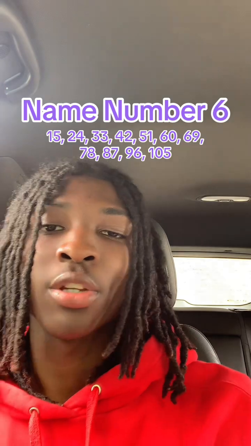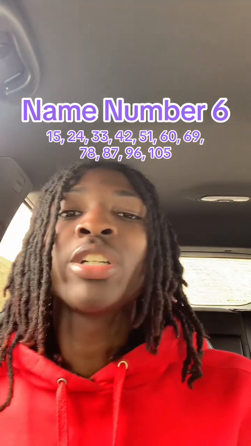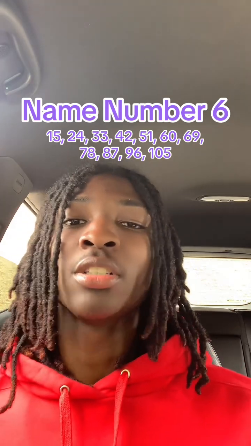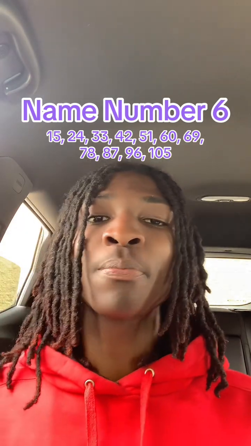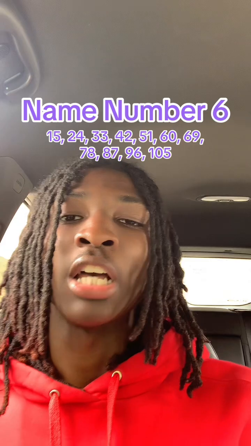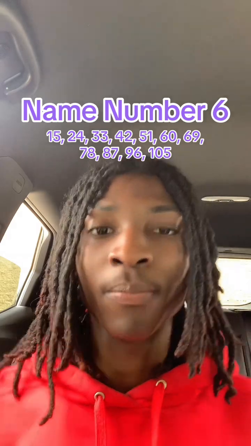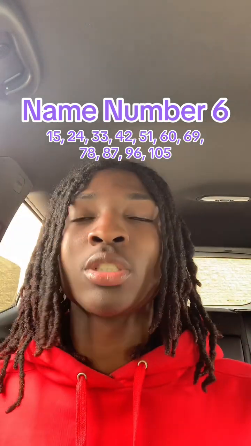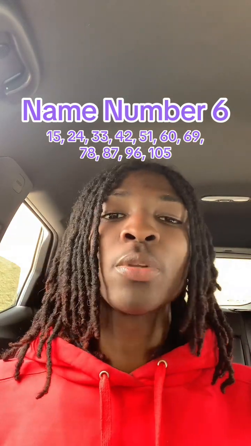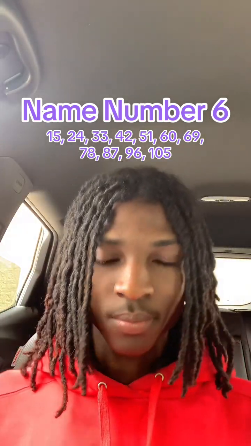Once you have calculated your total name number vibration, what you're going to do is reduce the sum to a singular digit. So let's say, for example, you ended up getting a name number 78. What you're going to do is take 7 plus 8, that's going to give you 15. Then take 1 plus 5, and that's going to give you 6. So 78 is a name number 6. Let's say, for example, you got 53. 5 plus 3 is 8, so 53 is a name number 8. Let's say, for example, you got 106. 1 plus 0 plus 6 is 7. So 106 is a name number 7.